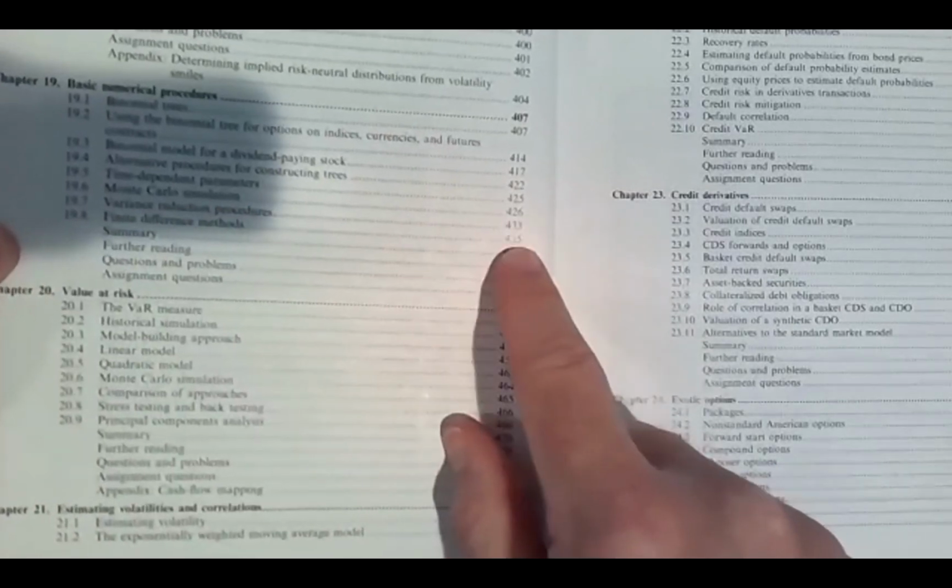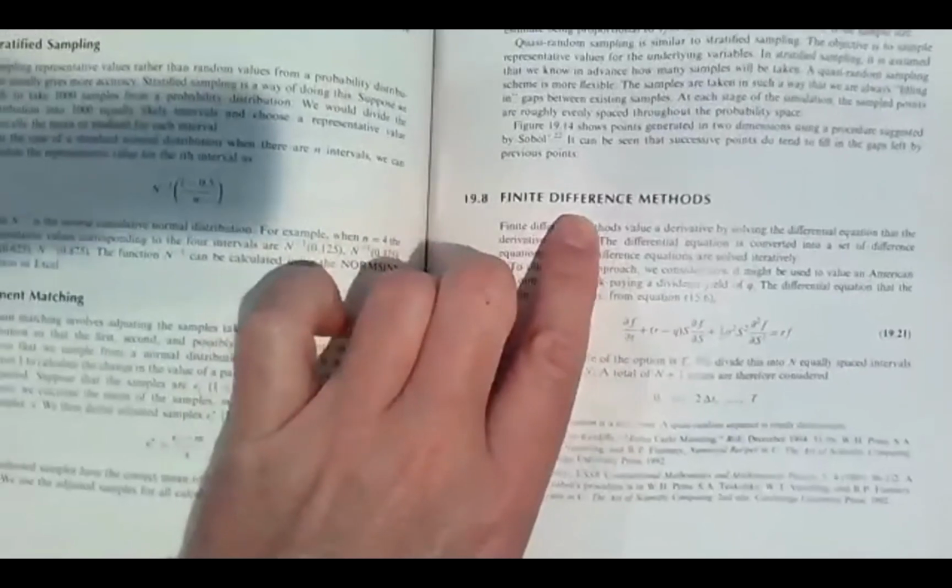So numerical methods. This is over in 435, and so we're looking at finite difference methods.